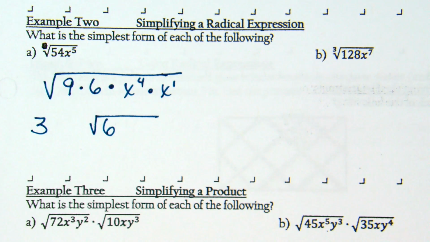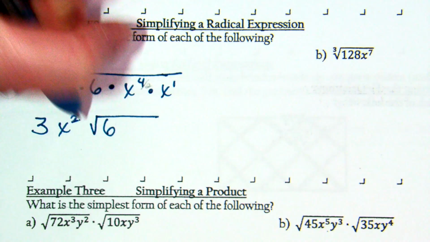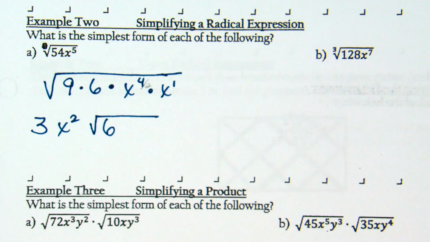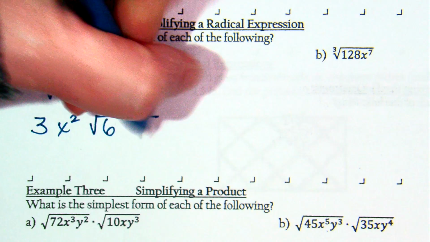The square root of x to the fourth is x squared, because we divide that 4 by 2, and that's x squared. Where does that x squared go? Outside the radical. Square root of x to the first: 1 does not divide by 2 nicely, so we just leave x to the first under the radical.